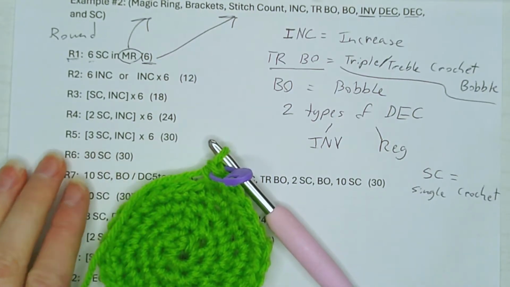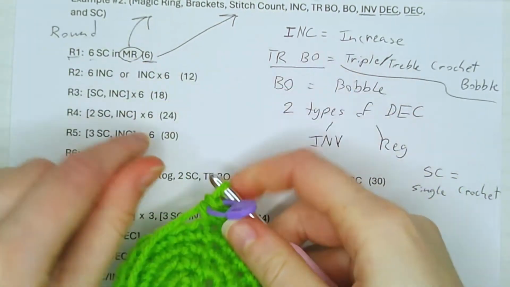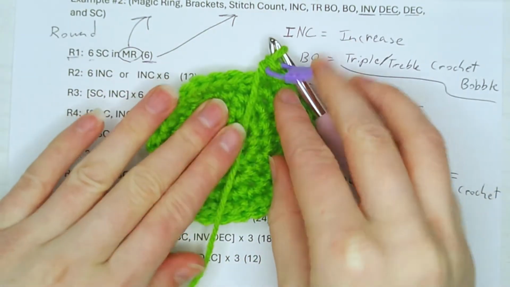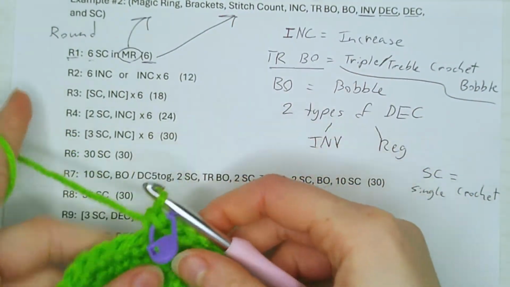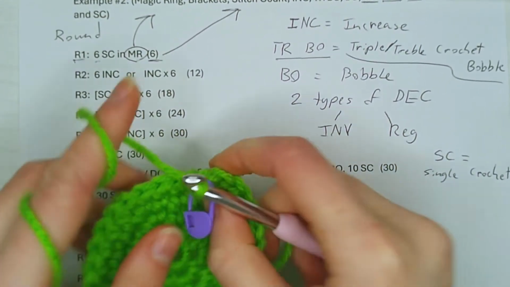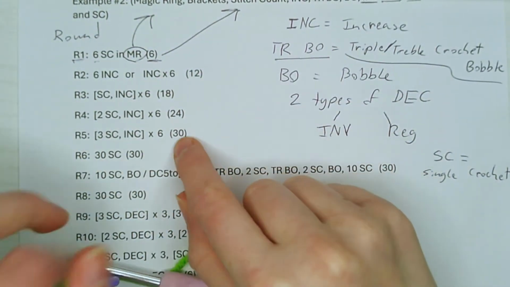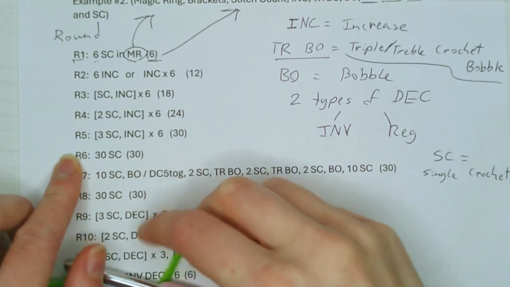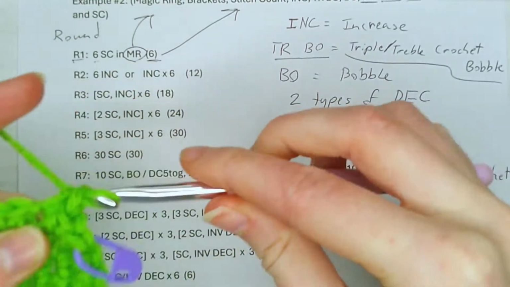So we finished round 5 and now we're going to go on to round 6. You should have a stitch count of 30, so make sure you're counting your stitches, and it should be a bigger circle now. Round 6 just tells us 30 SC, so 30 single crochets. We're going to literally just do 1 single crochet in each stitch around. We ended round 5 with 30 stitches, so we should just be able to put 1 in each stitch around. So we're just going to go ahead and do round 6.